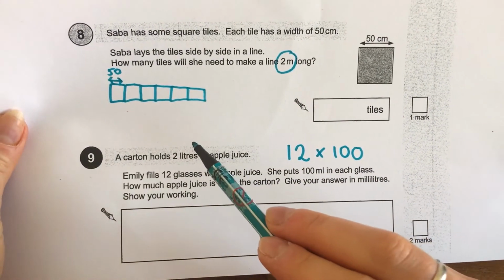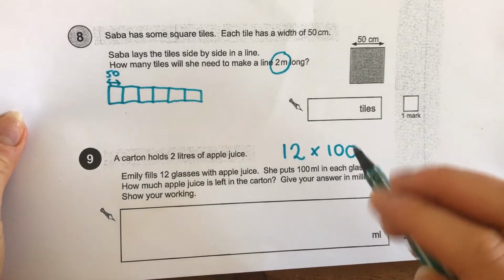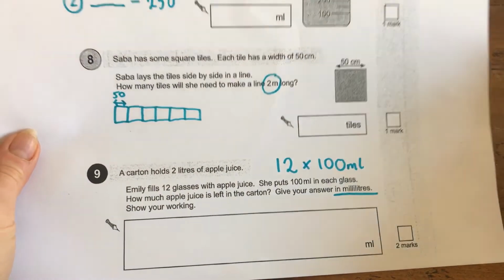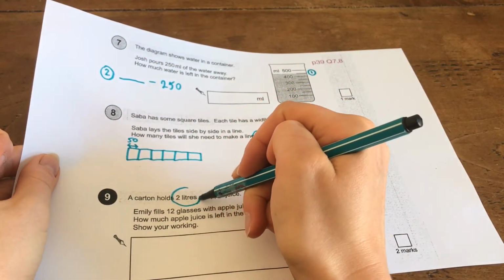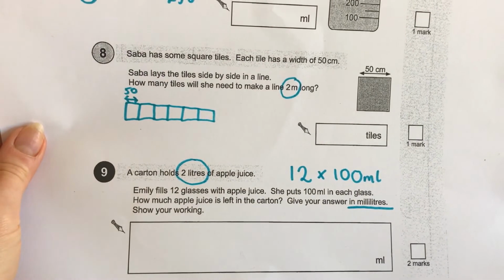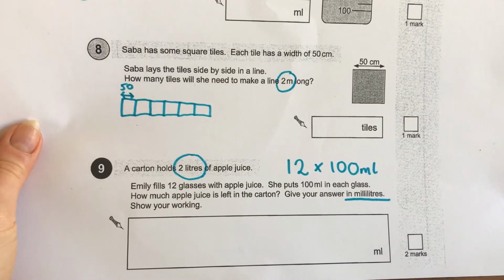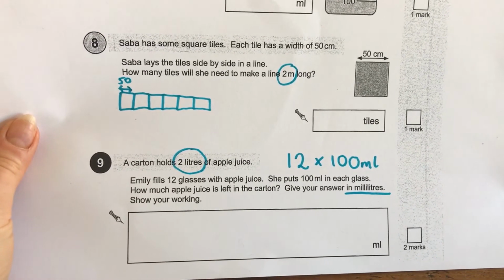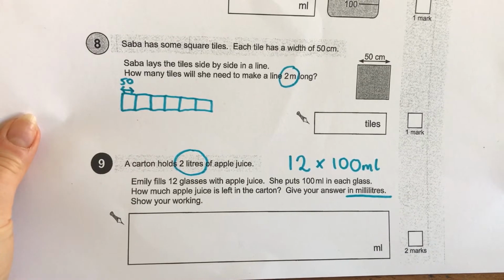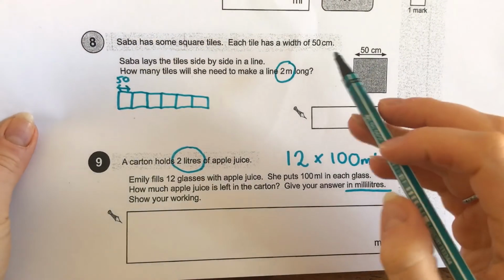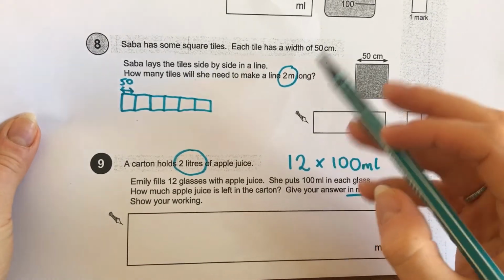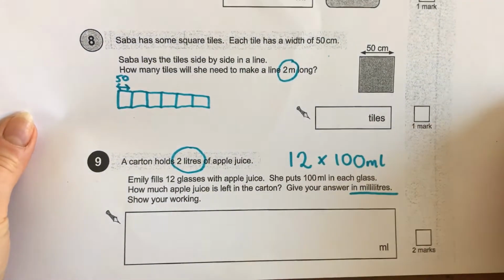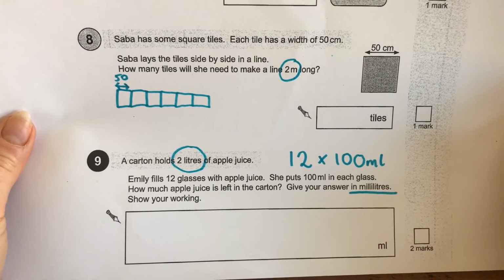But what you then need to think about is, because we're thinking about millilitres here, and it says give your answer in millilitres, we need to convert 2 litres into millilitres. Okay, so you need to work out how many millilitres are in 1 litre and then how many millilitres would be in 2 litres. And I'll give you a clue. The number of centimetres in a metre is not the same as the number of millilitres in a litre. Okay, there's more millilitres in a litre than there are centimetres in a metre.